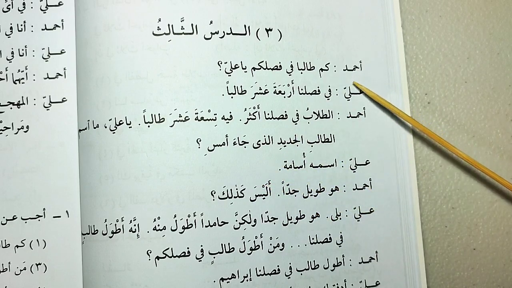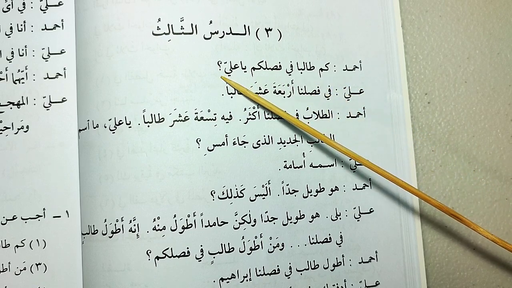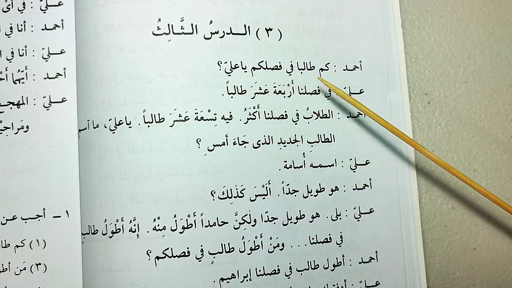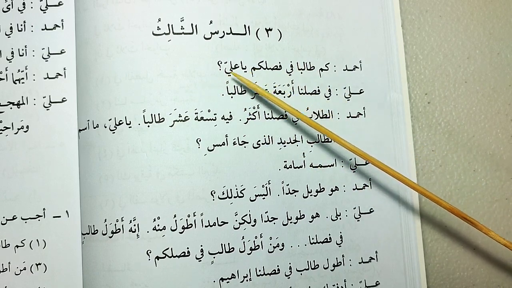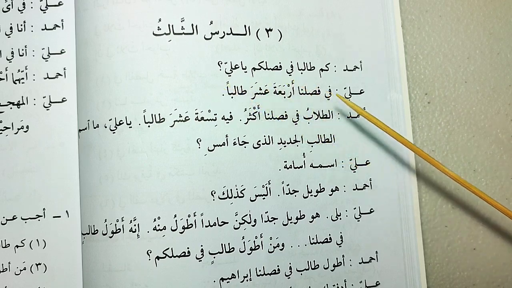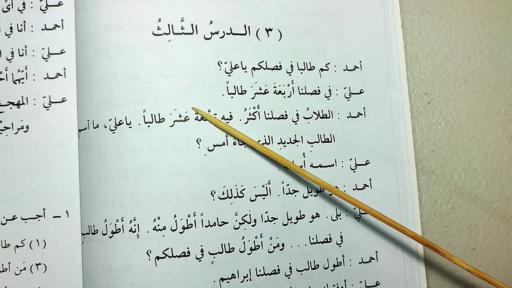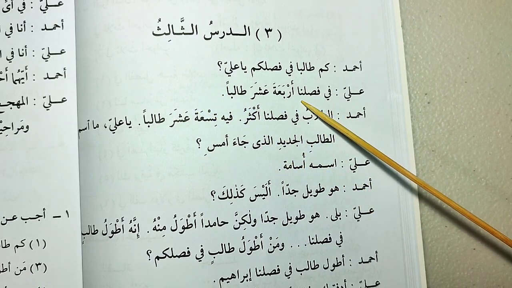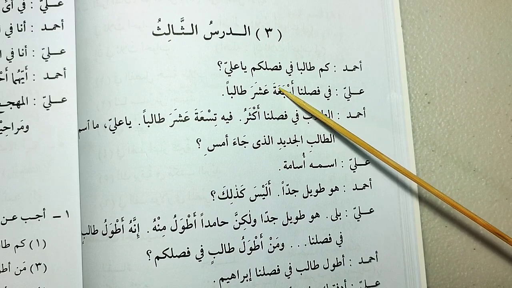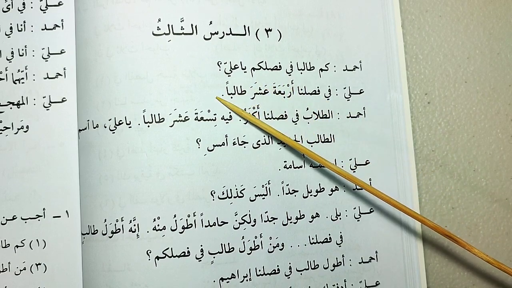طيب, let's begin. أحمد, كم طالبا في فصلكم يا علي؟ How many students are in your class, O Ali? Ali says, في فصلنا 14 طالبا. In our class, there are 14 students.